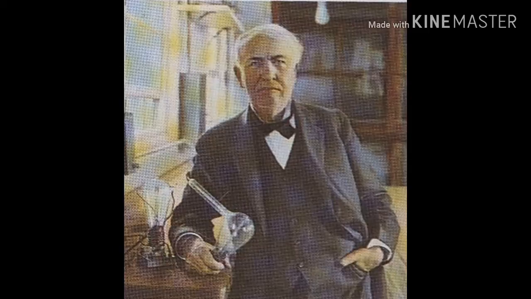Thomas Edison was born in 1847 and died in 1931. He made more than 1,000 original inventions. Edison had his greatest success in making practical use of electricity.